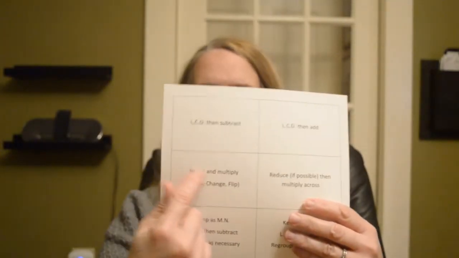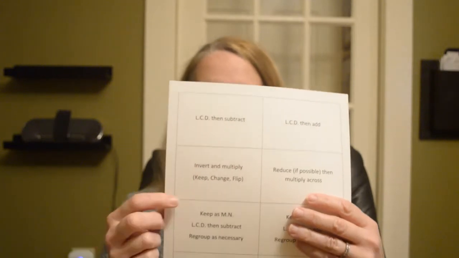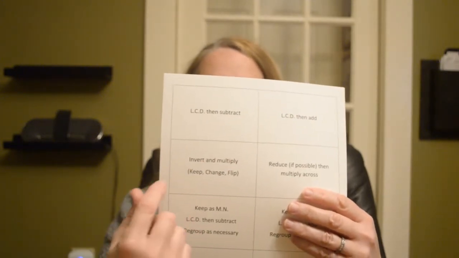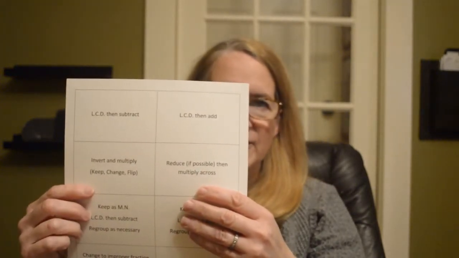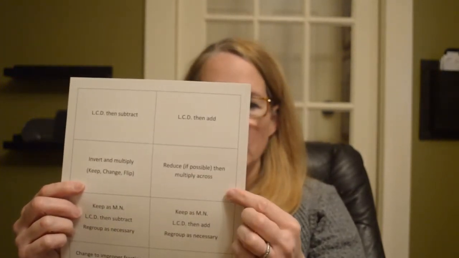All right. Fraction divided by fraction. This is where we've been doing keep, change, flip, which I have written down there. Professor B calls it invert and multiply, so I've written both on there. But once you do keep, change, flip, then it's multiply and you switch back to that strategy. All right, reduce if possible, then multiply across.